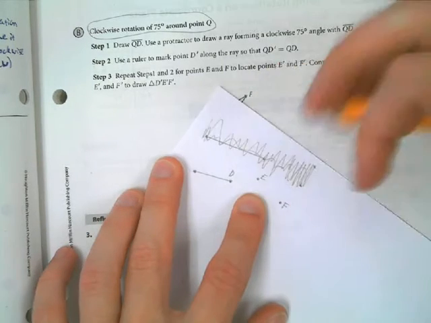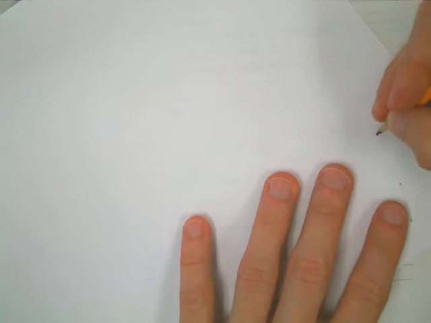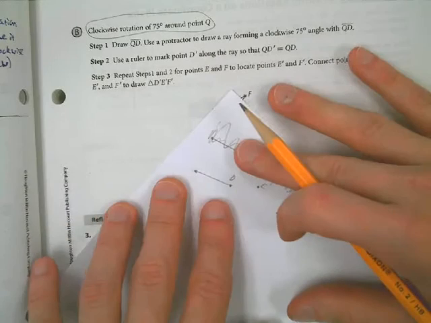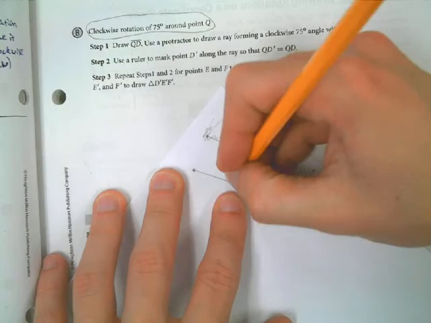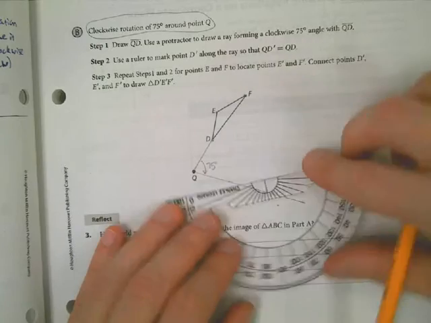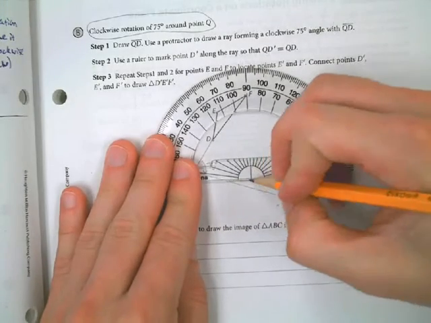Okay. But again, you can't transfer, so don't forget to draw on the backs of those points. And yes, you'll end up accidentally transferring some of your points. Erase that away or something. Okay, so then just line it up and copy it down. So D, E, and F. Boom. And then connect the dots.